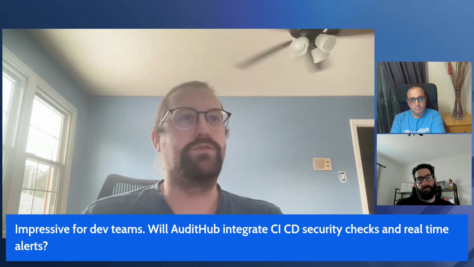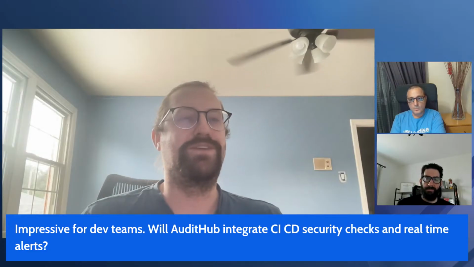Okay. Kind of similar to that, in order to narrow down on AuditHub's capabilities, someone asked, will AuditHub integrate CI/CD checks and real-time alerts? So I guess Nikos or Kostas, whichever one of you would prefer to take that. I can take that. So AuditHub can integrate very well with a CI/CD infrastructure.